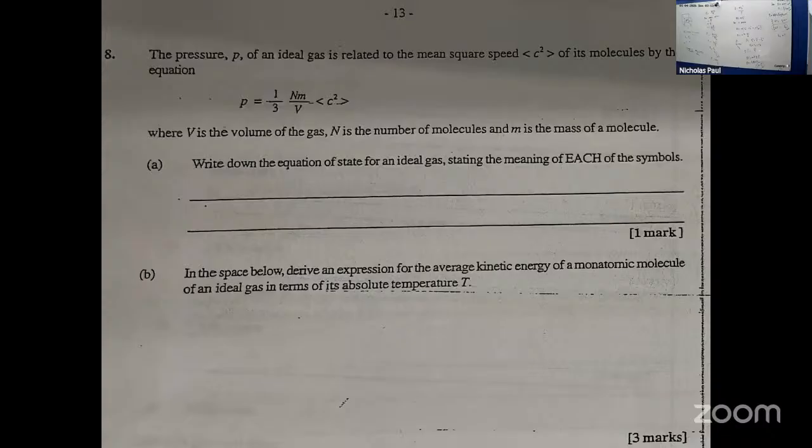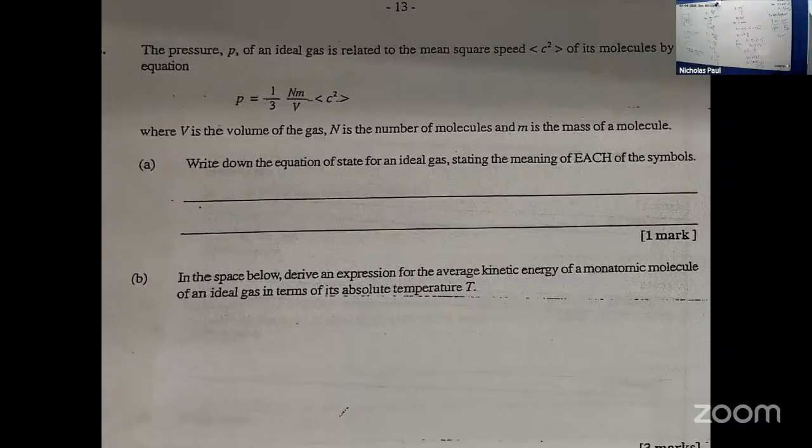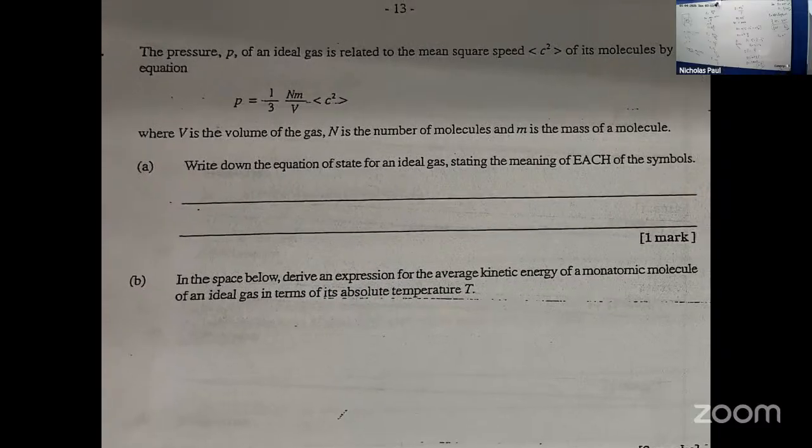Let's start now. We have 2 questions. Look at the way they divide mean square. Same thing, right? The little arrows around the c might mean the same thing: mean square.